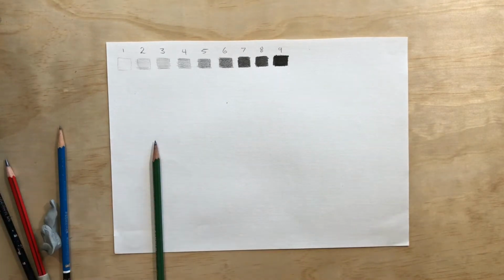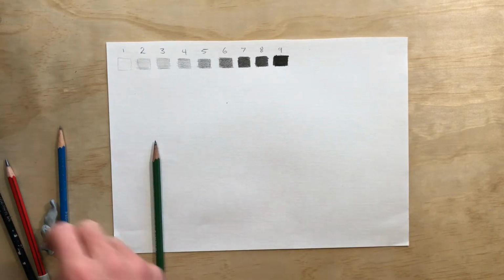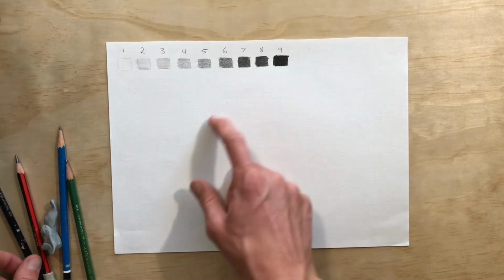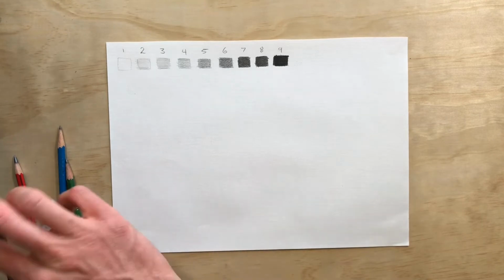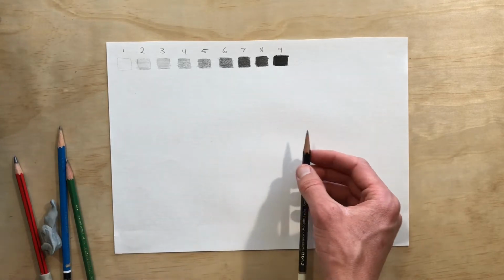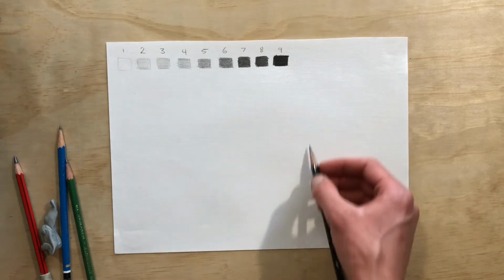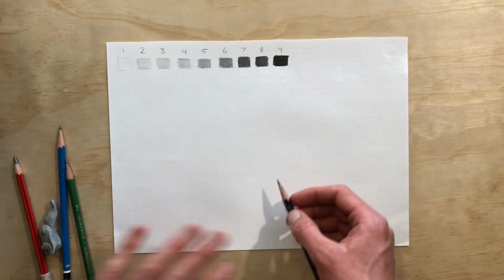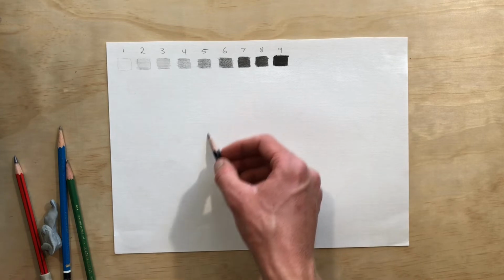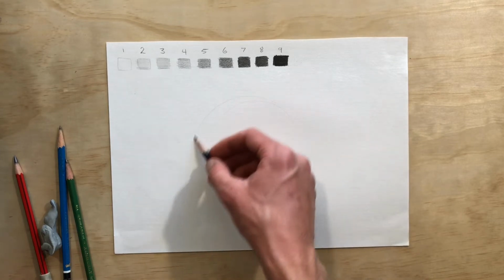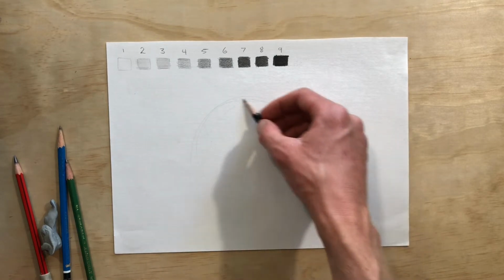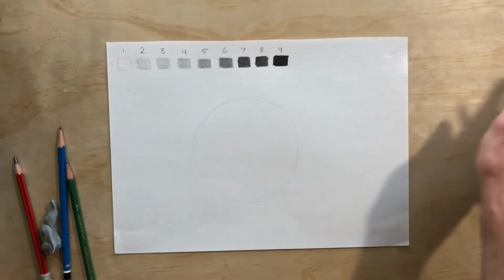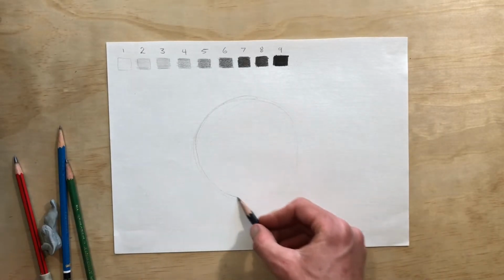So now the next thing we're going to do is we'll go back to the value scale, but now we're going to draw a circle for our sphere. And I'm just going to do that with my HB and try to get a nice big circle so I have room to shade here and leave some room down here for the cast shadow. So maybe something like this. And you can always use a piece of tape or something to help you with your circle if you need to.